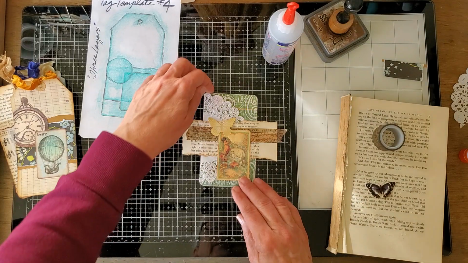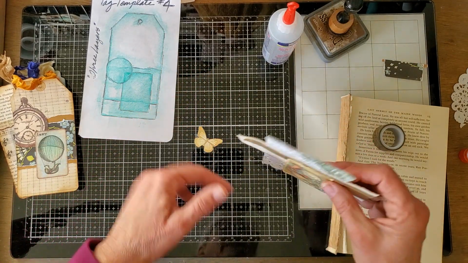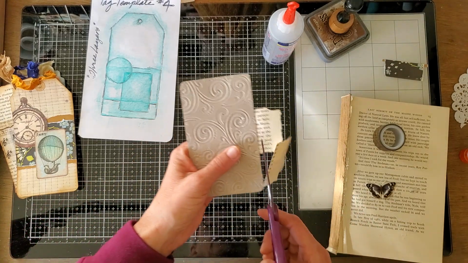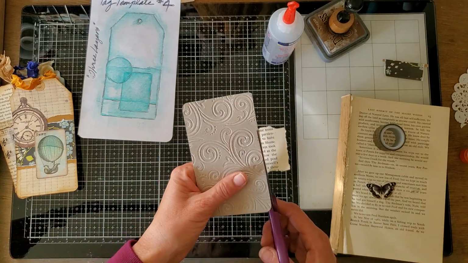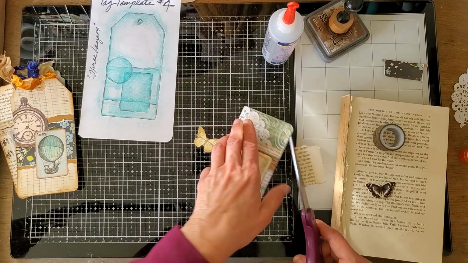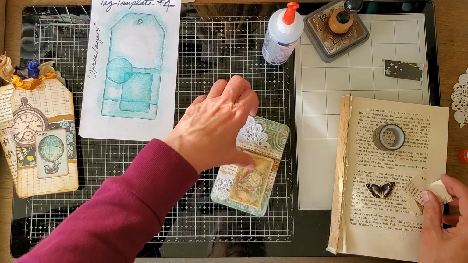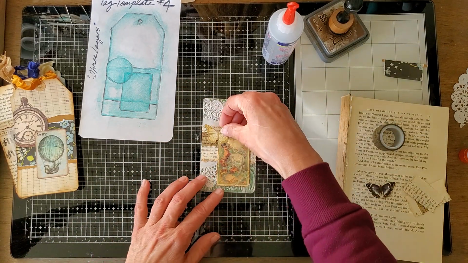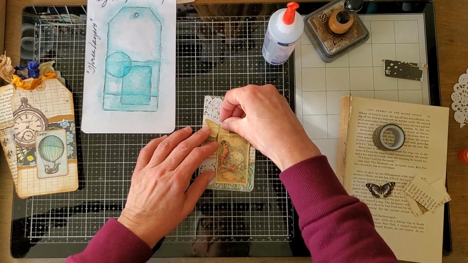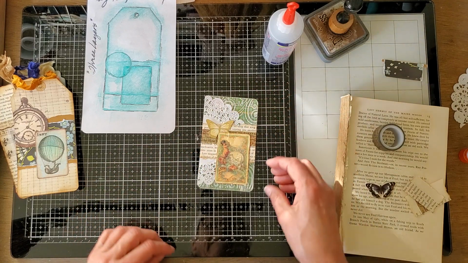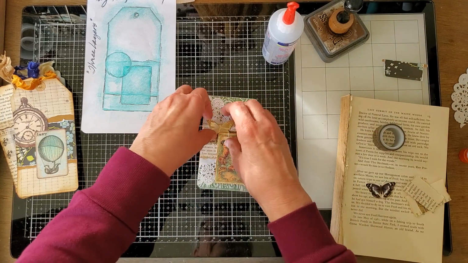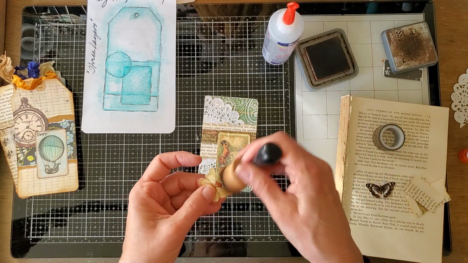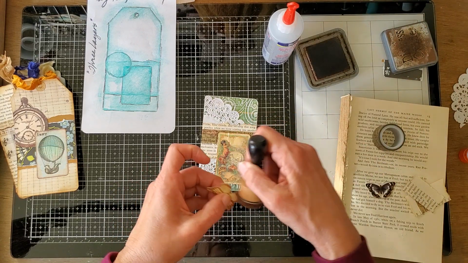I'm sure you don't want it to just sit and listen to me. Well, maybe if I could trim this, that might help me see what I'm doing. Yeah, I like that gold one. We'll do that. I'm going to put some distress on it though to find the edges.